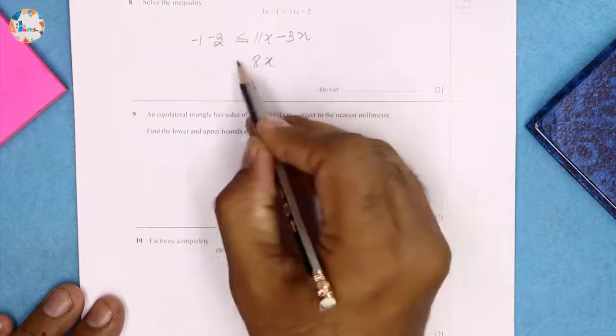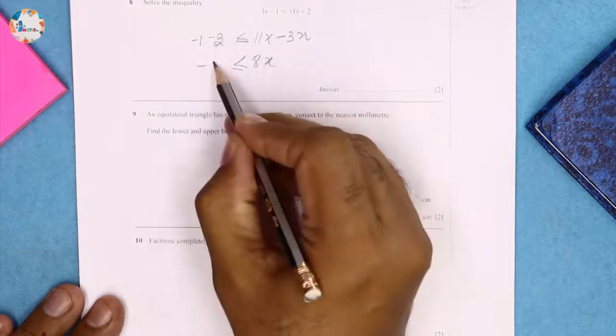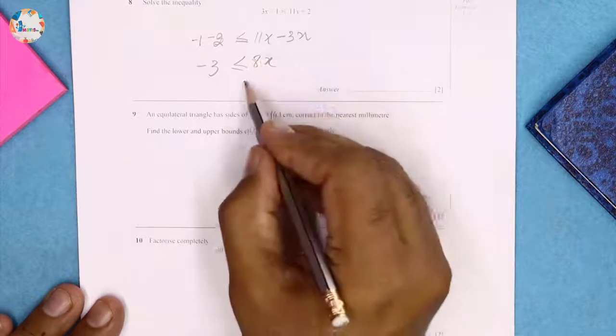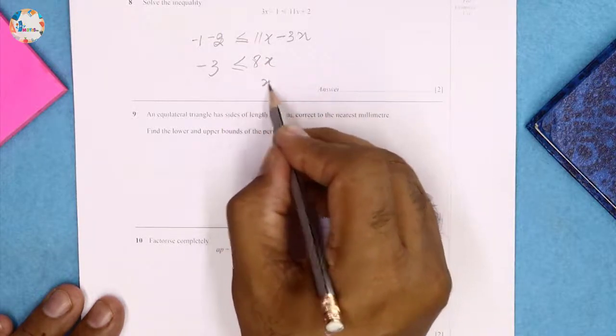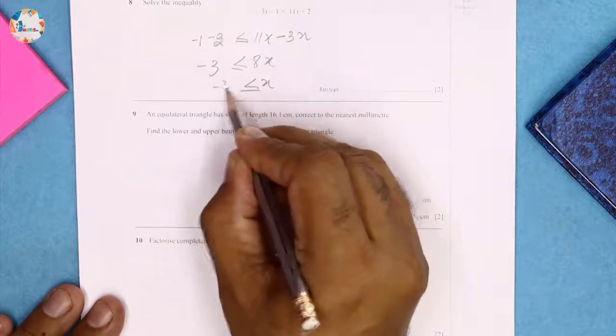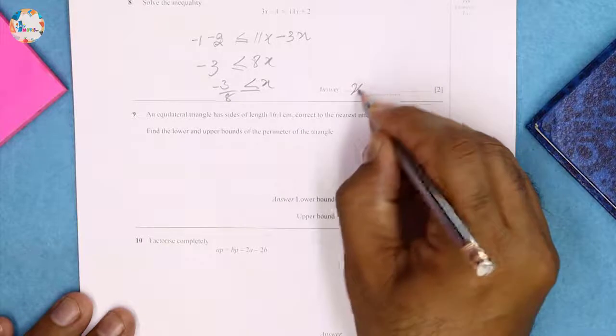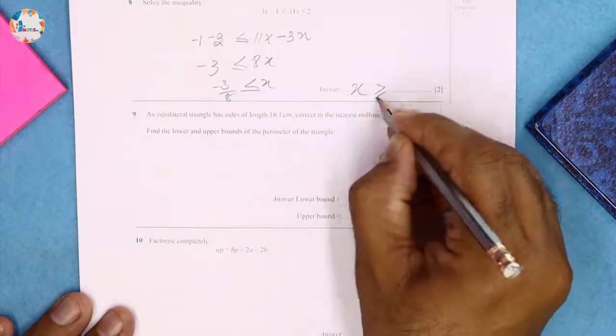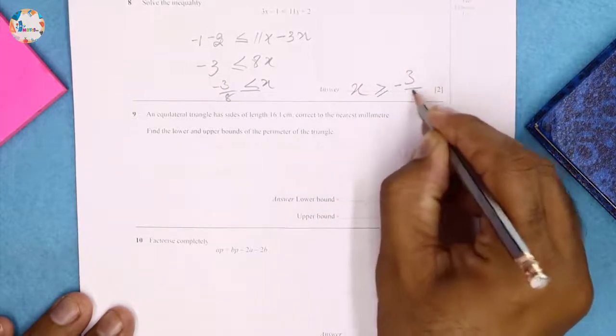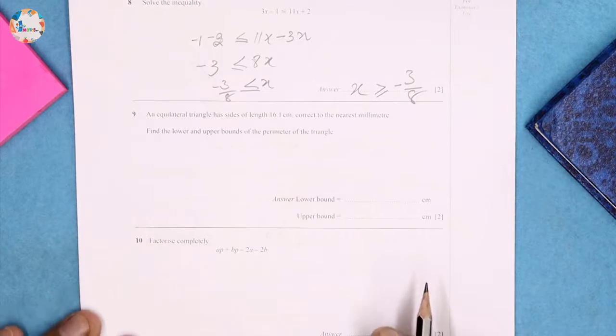So we can write 8x is greater than or equal to minus 3, and x will be greater than or equal to minus 3 over 8. This will be our final answer.